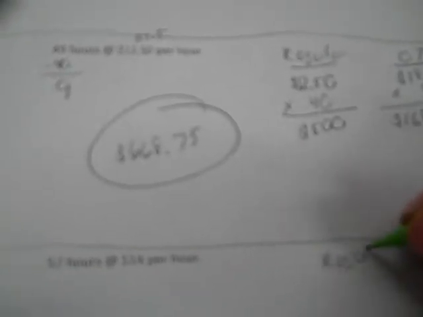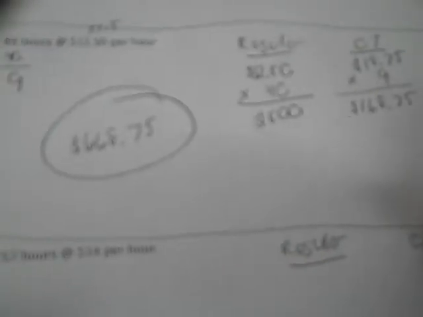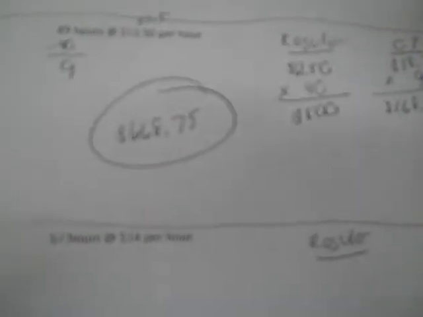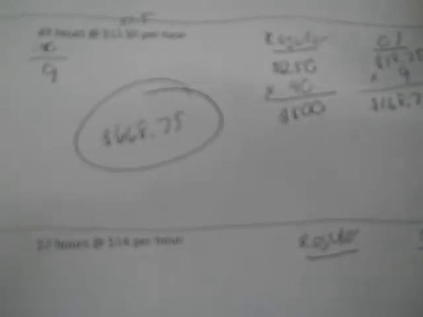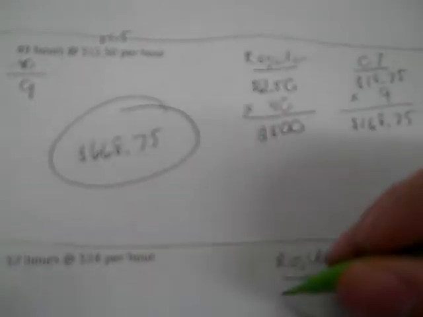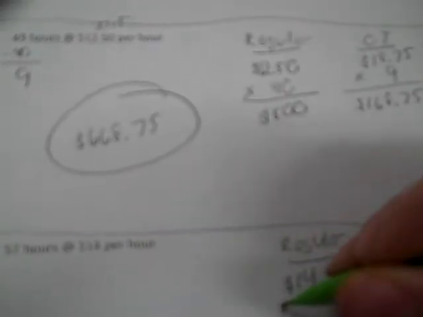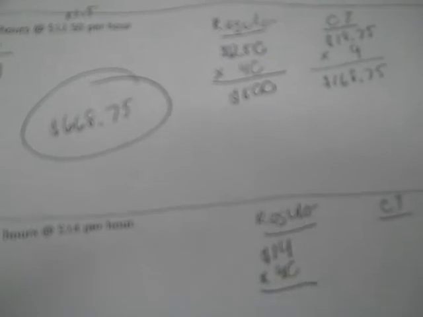This guy worked a lot past 40 hours. He had to work 57 hours, but he rakes in the bank for that. Okay, so the regular pay, you take $14, and you're always going to times that by 40 hours. Okay, so 14 multiplied by 40 gives me 560.